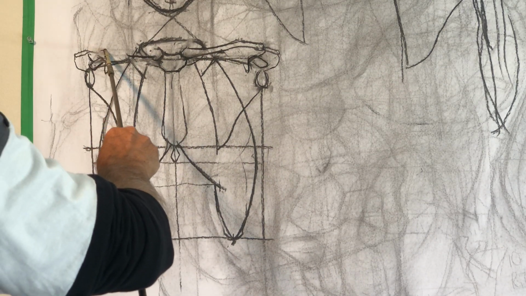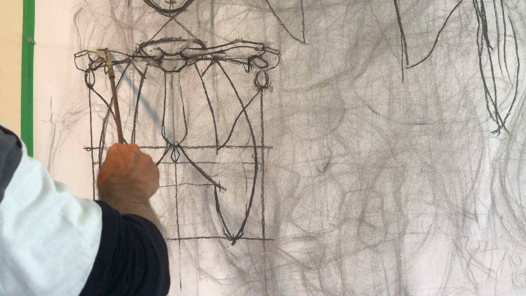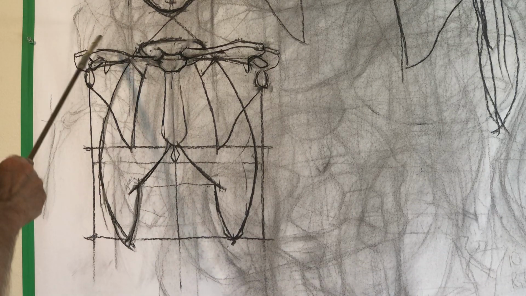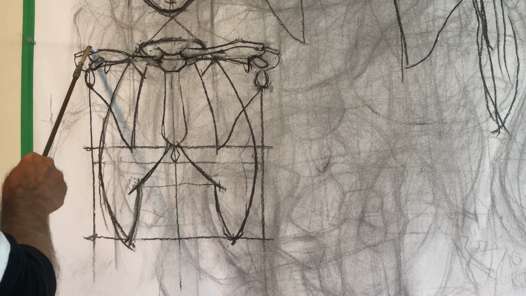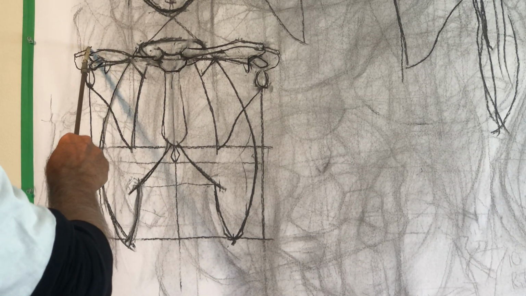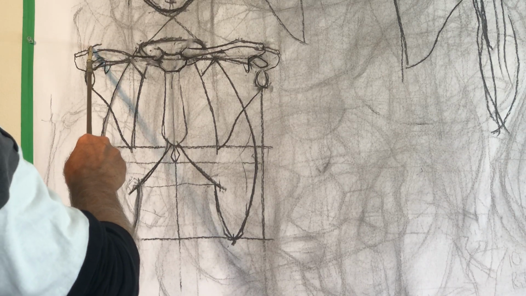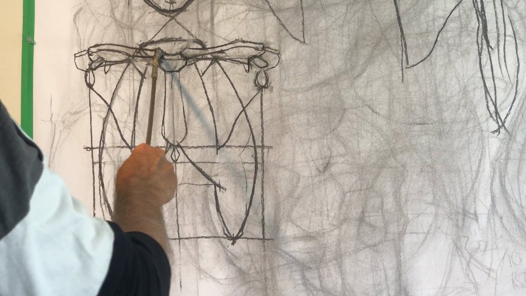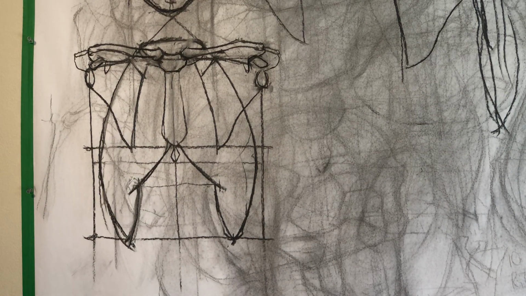Then it makes a slight concave up, and then it goes down and meets on the inside, right where I've got it, and then it rises up a little higher than our, and then comes in. So clavicle number 2.